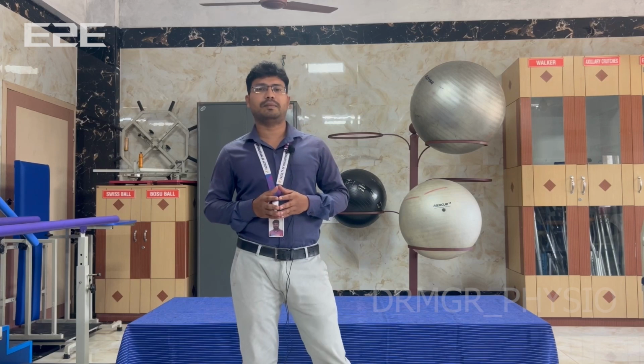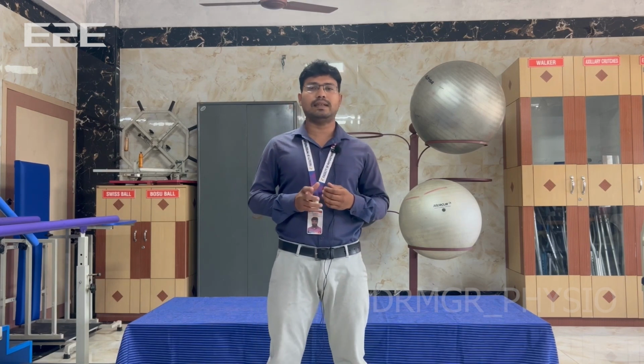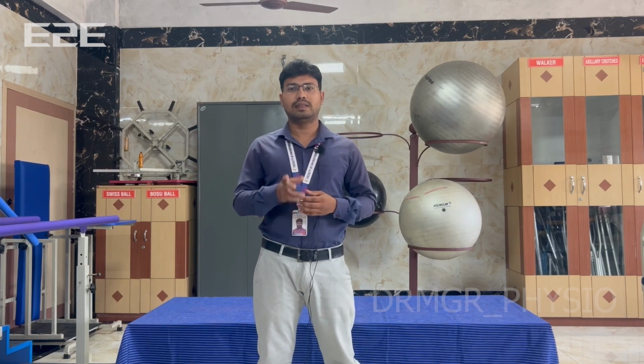Today we are discussing the joint mobilization technique. Mobilization means using passive movement of the joint, applying external forces to reduce pain and increase the range of motion. Manipulation means a high velocity thrust, which is used to improve the range of motion. These are the two techniques we are discussing today.